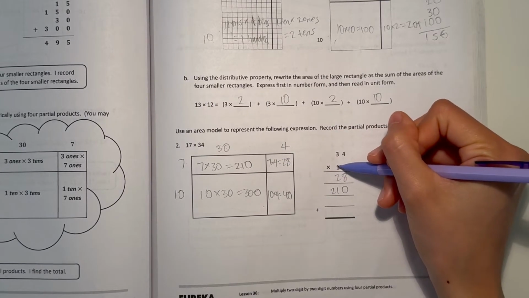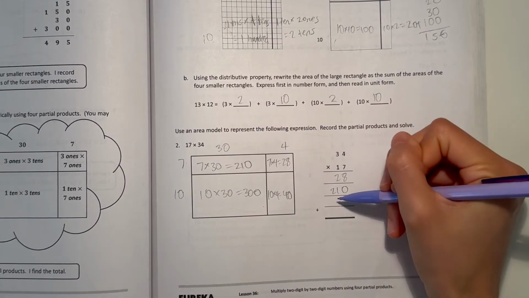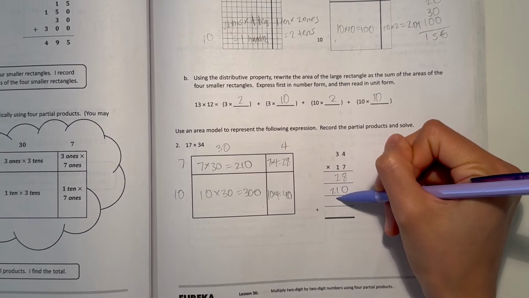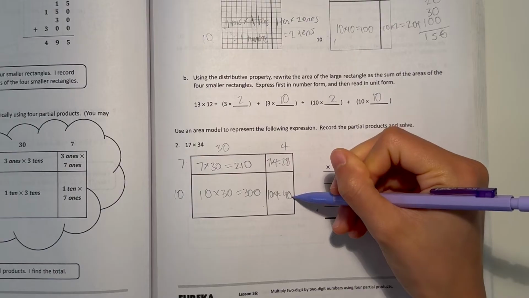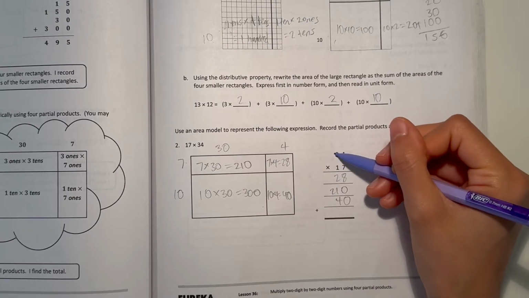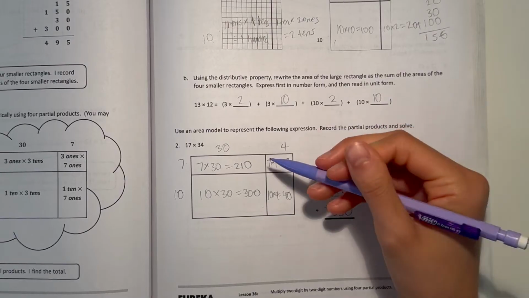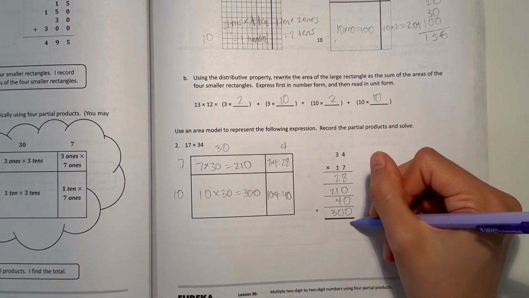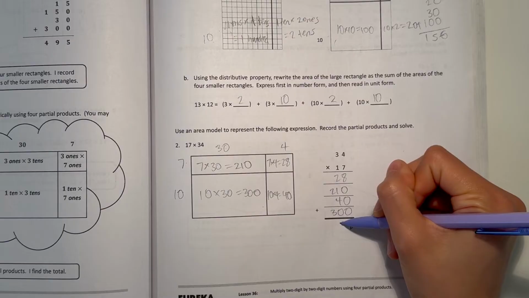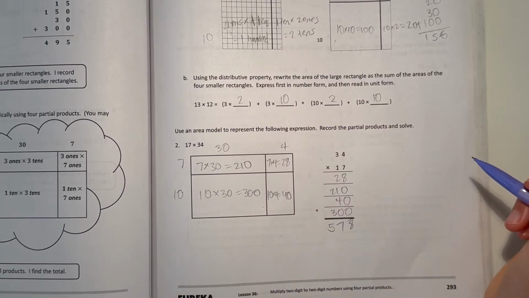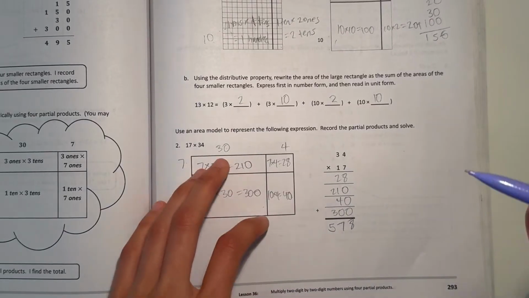And now we have 1 ten times 4 ones, that's 40, like we did here, and 1 ten times 3 tens is 300. So we all got this also from the area model. Now we add, so our answer would be 578.